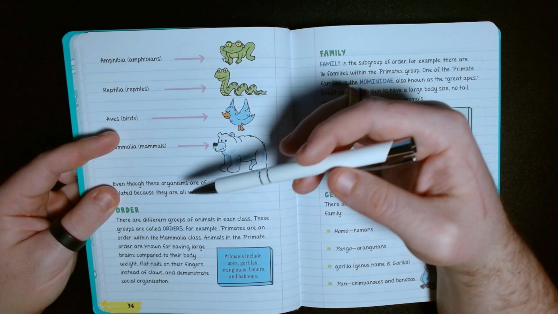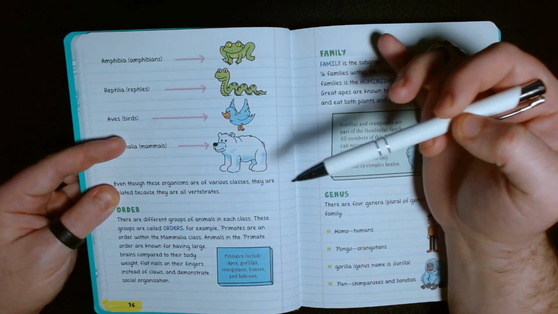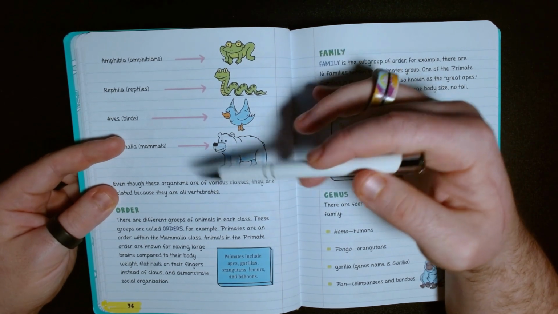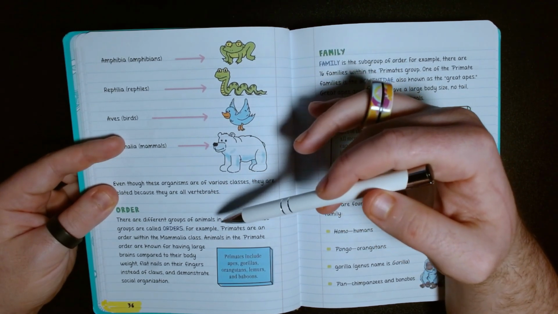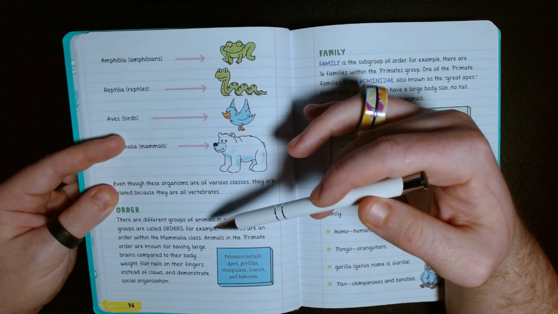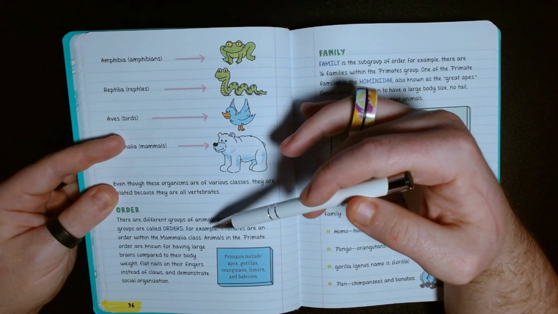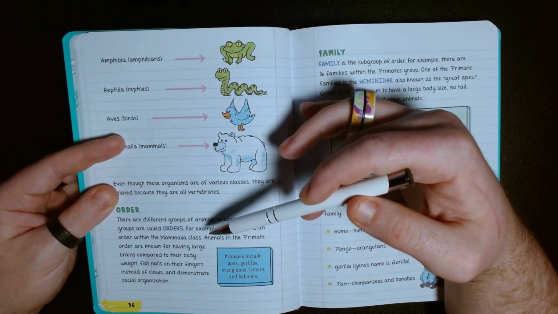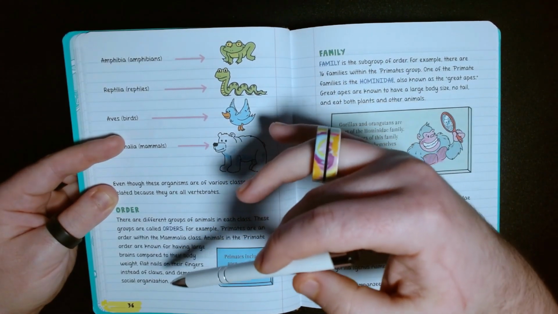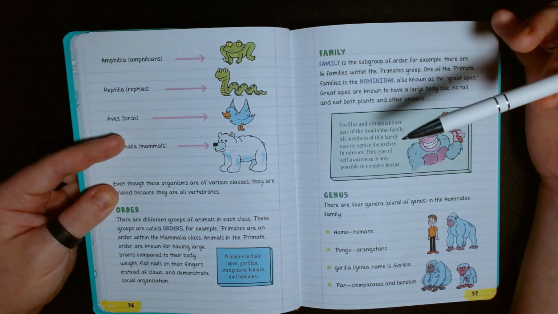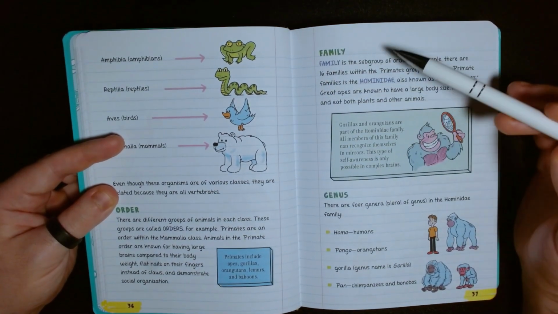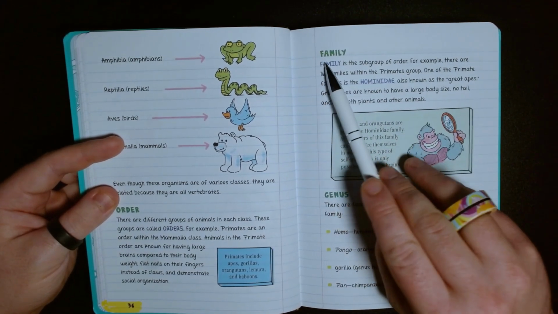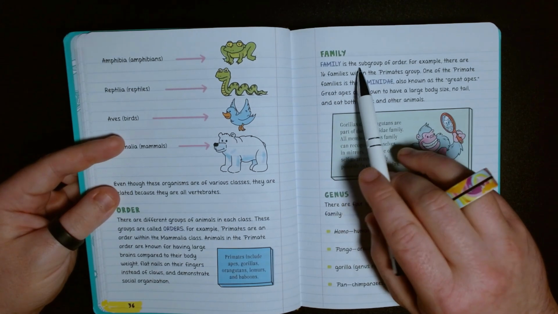Order. There are different groups of animals in each class. These groups are called orders. For example, primates are an order within the Mammalia class. Animals in the primates order are known for having large brains compared to their body weight, flat nails on their fingers instead of claws, and demonstrate social organization. Family. Family is the subgroup of order.